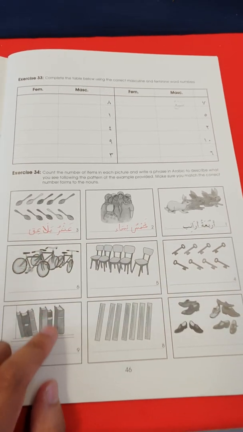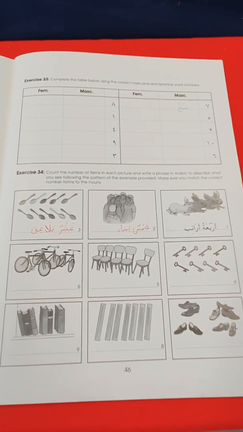Inshallah, that's clear, and you'll be able to do the next 6 homework questions, inshallah ta'ala.